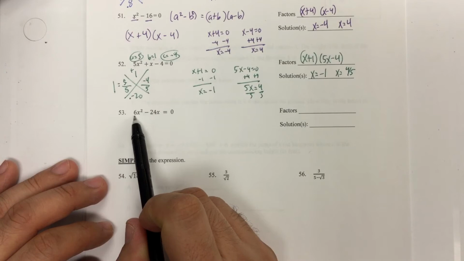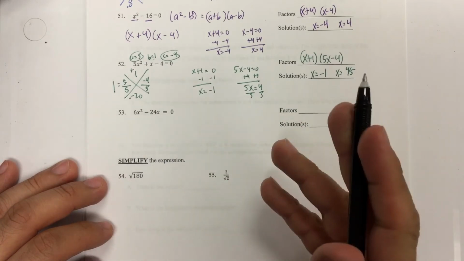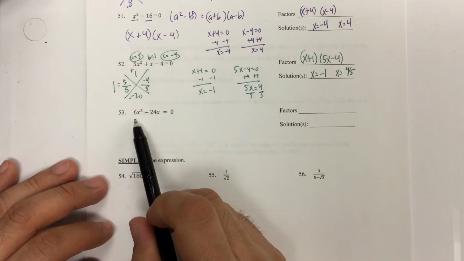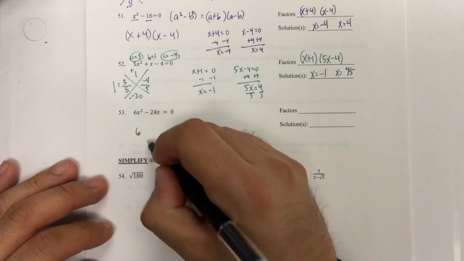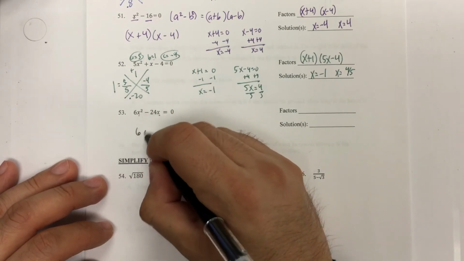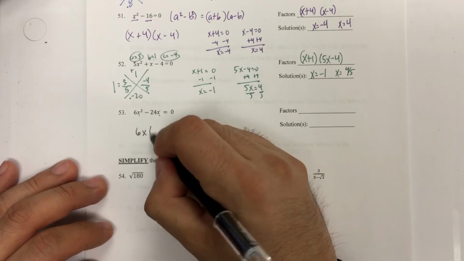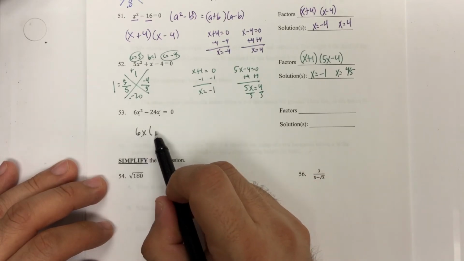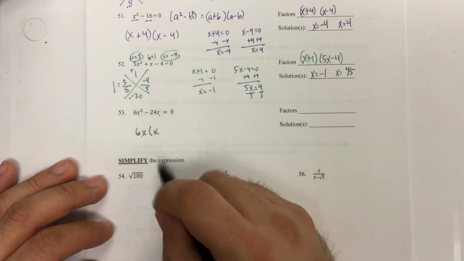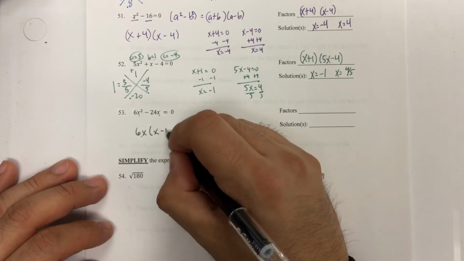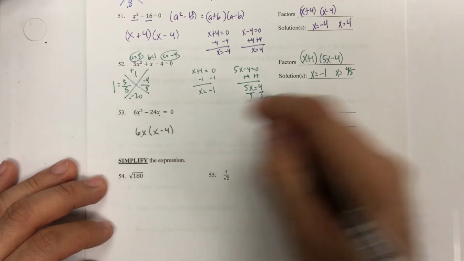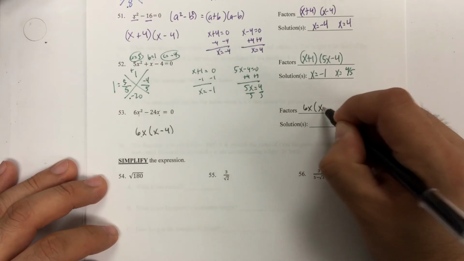All right, for 53, first off, it's in standard form, ax squared plus bx, there's just no c value. Second step, is there a greatest common factor? Actually, there is. 6 and 24 are both divisible by 6. They both have x in common. You pick the one with the smallest power, which is this x. So 6x times x is 6x squared. 6x times negative 4 is negative 24x. So there, actually, that's already factored.